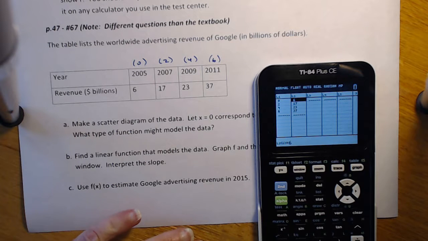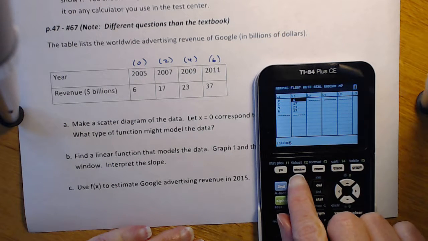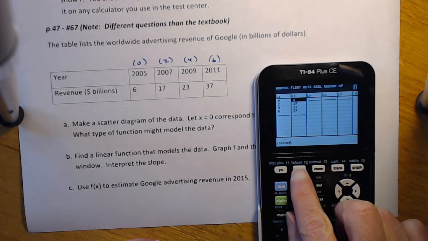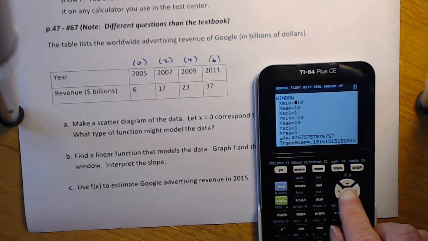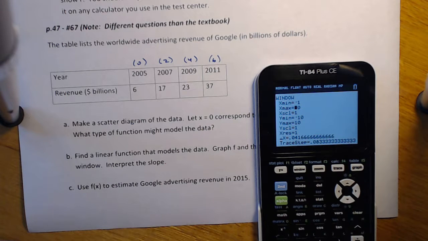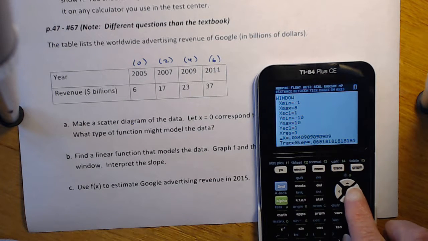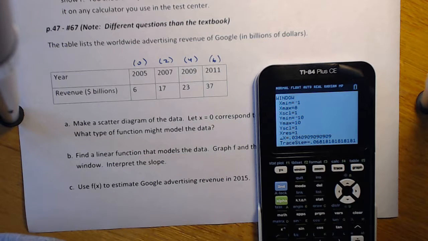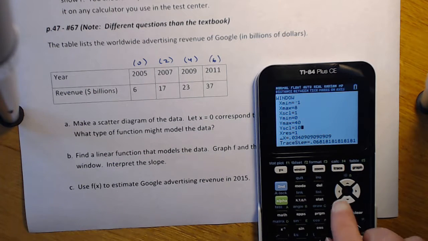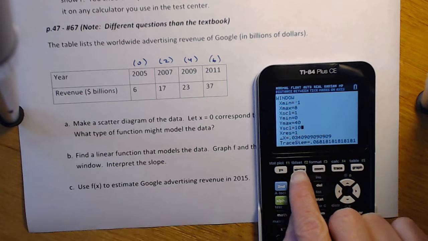Okay, we make a scatter diagram. So again, I'm going to fix my window first. So hit window. Again, I need to go from 0 to 6 for my X inputs. Just put a little buffer on there, so it goes -1 to 8. Y's go from 6 to 37, so I'm going to start at 0 and maybe go up to 40, counting by tens.